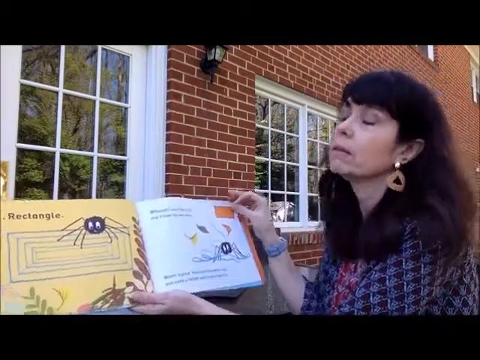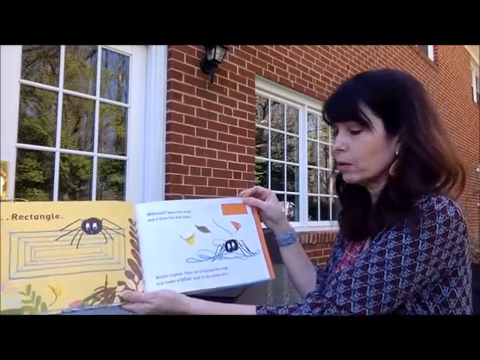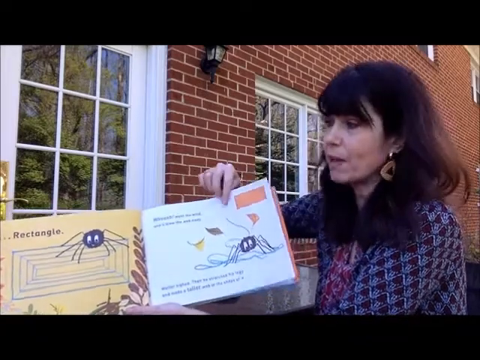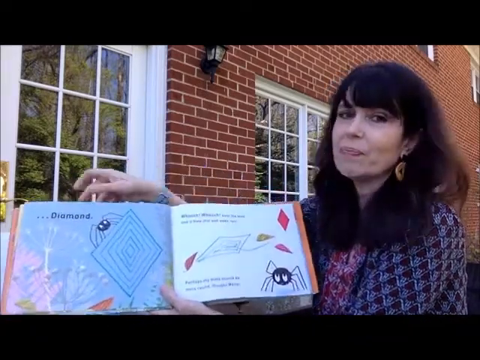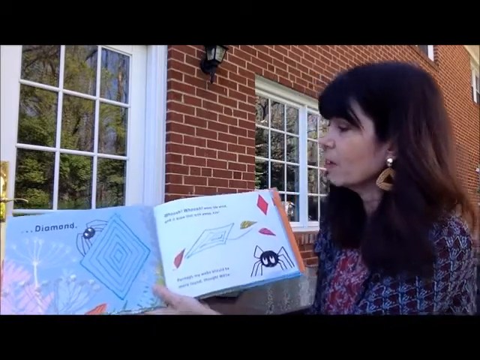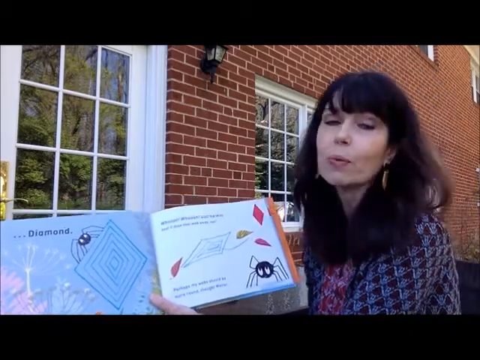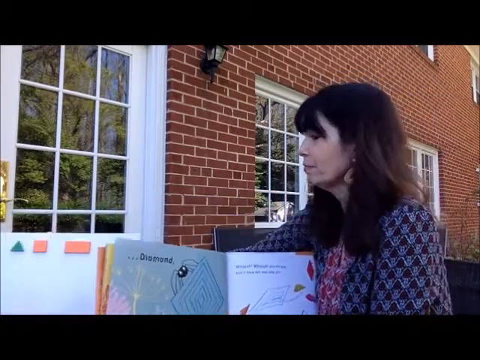Walter sighed. Then he stretched his legs and made a taller web in the shape of a diamond. This says diamond, but we know that's a rhombus. A rhombus. Whoosh, whoosh went the wind, and it blew that web away too. I'm going to add my rhombus up here.